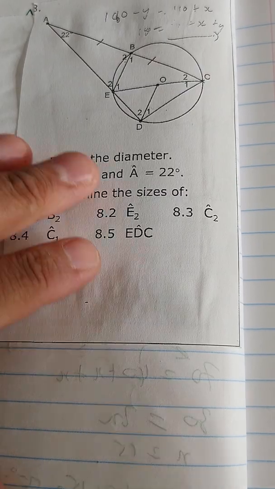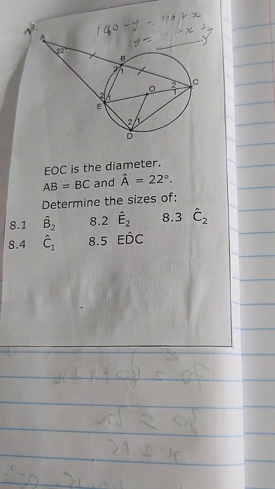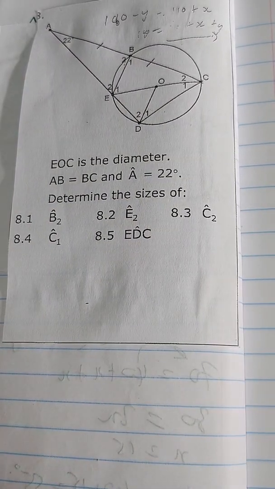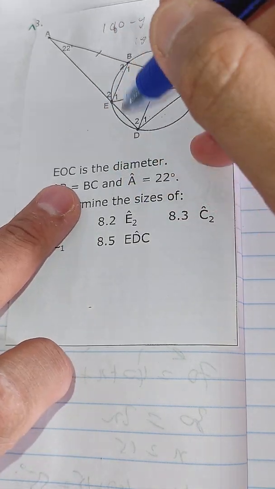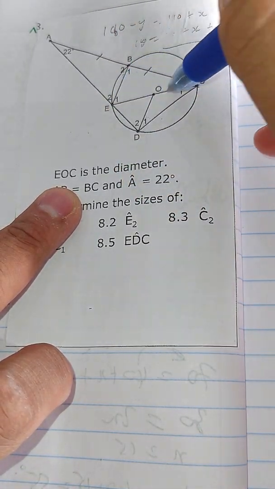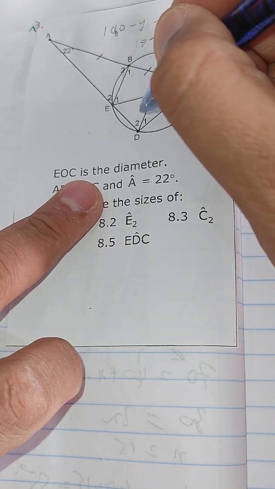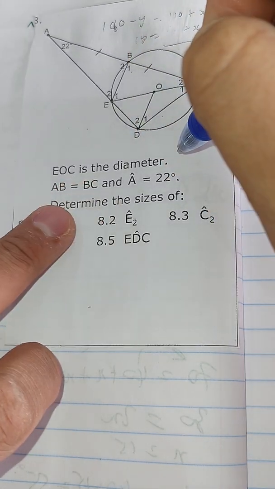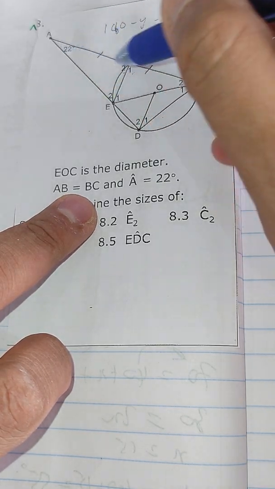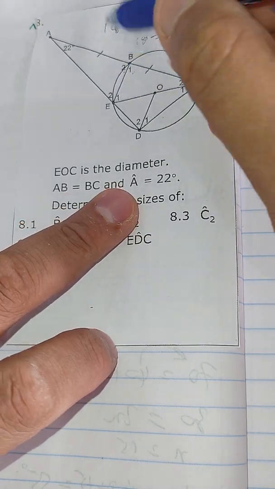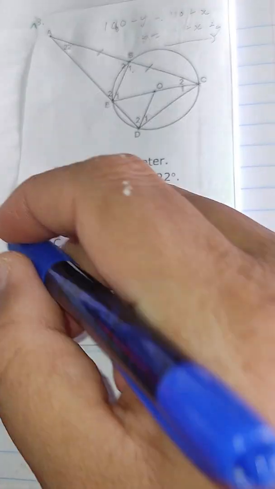I'm just going to paste it. In number 8, we are told that EOC is the diameter. If this is the diameter, that is 90 and this is 90 here. Angle in semicircle. Then we are told that AB is equal to BC. So 90, 90, common. Looks like we're going to apply congruency here. Might be wrong. Angle A is 22. Determine the size of B2. We already see that's 90, so that's going to be 90.